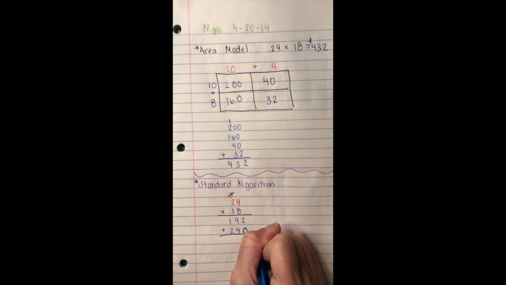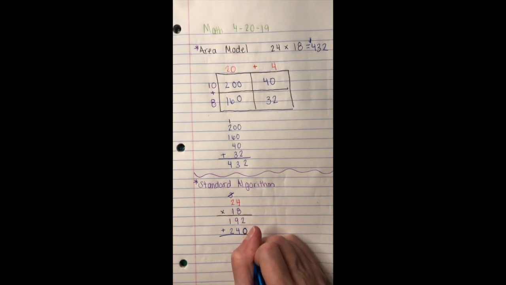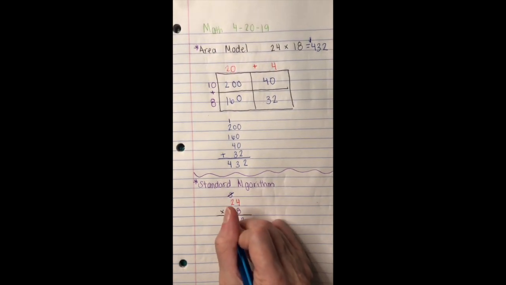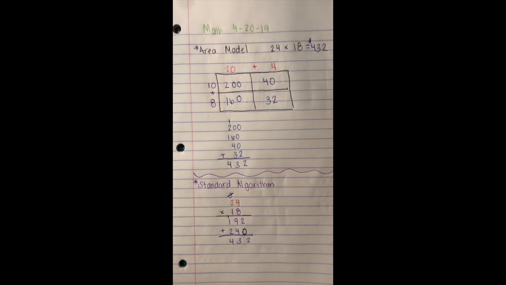So 192 plus 240 gives me 2, 3, carry the 1. 1 plus 1 plus 2 is 4. 432, the same answer I got up top. Now, I see something very similar.